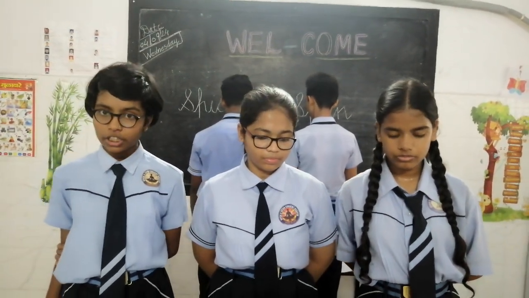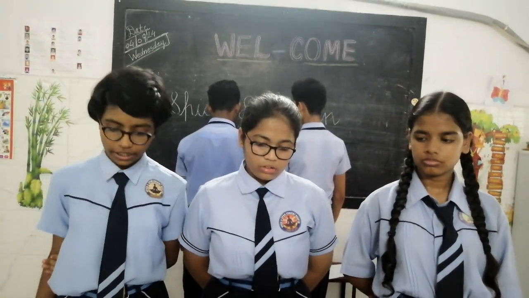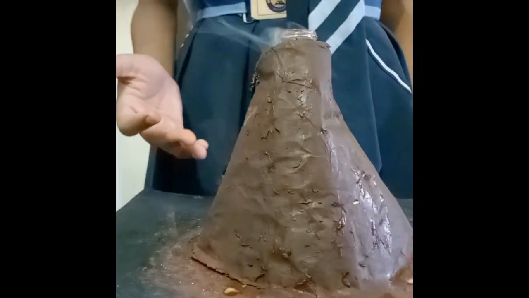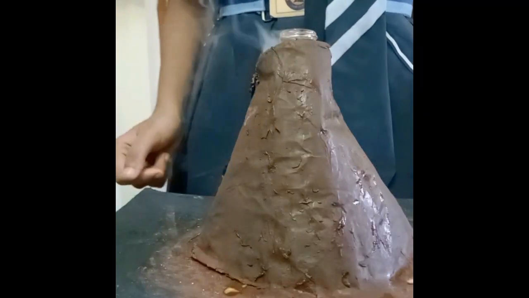Now we have learned about earthquakes. Now let us learn about volcanoes. So here I have prepared one model to show you how a volcano erupts.